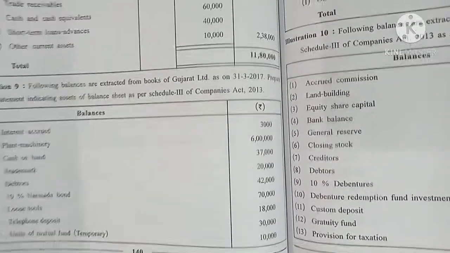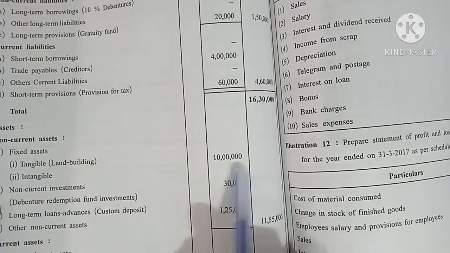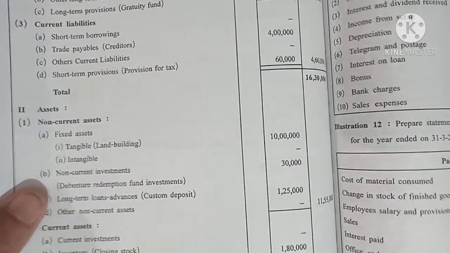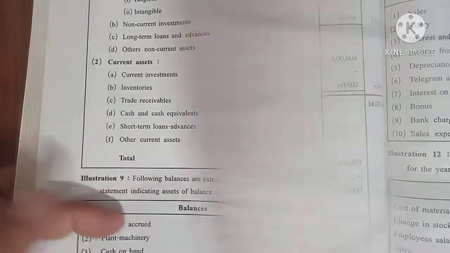Next is coming land and building. That no need to say, already you know. Land and building, it is coming here, tangible assets. Is it not? Land and building is your fixed assets. So it is land and building.